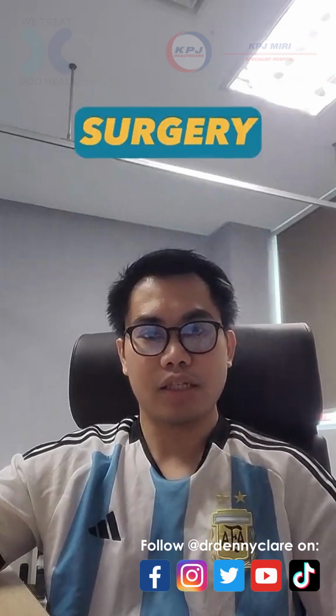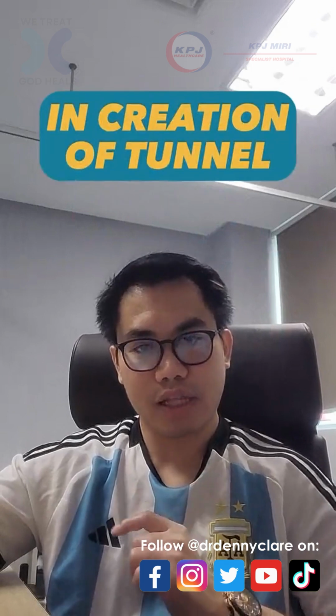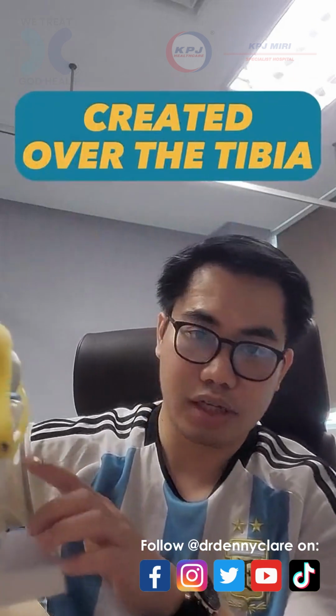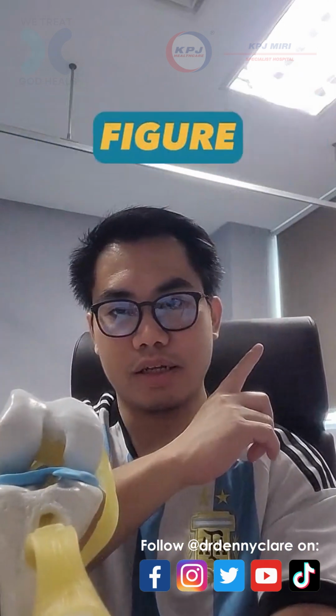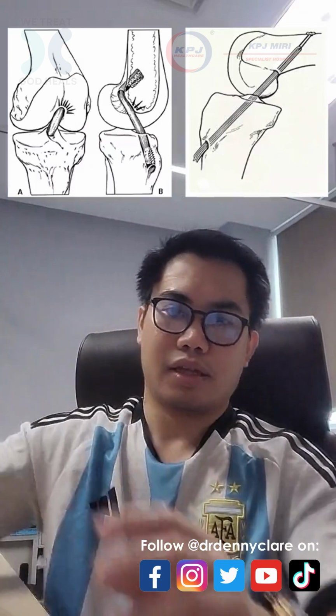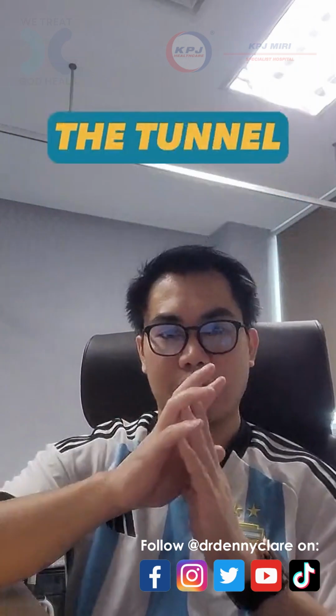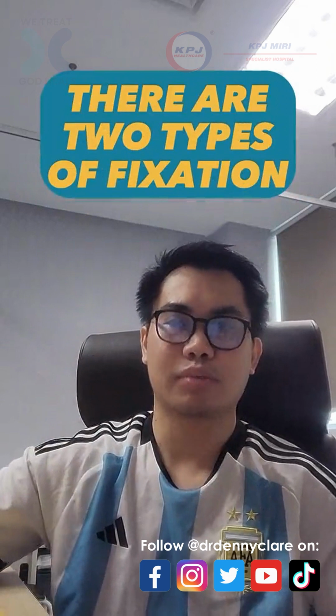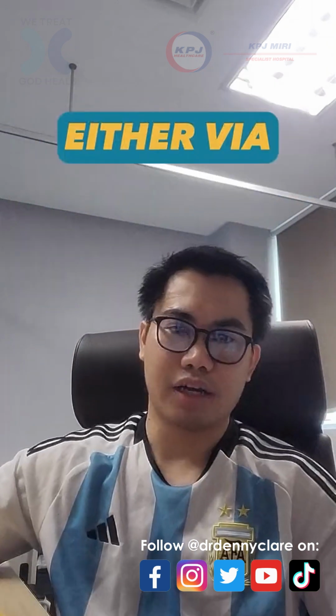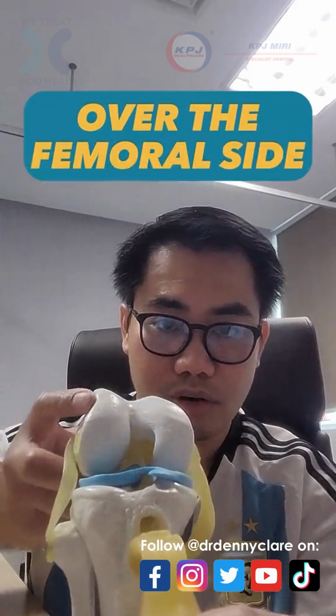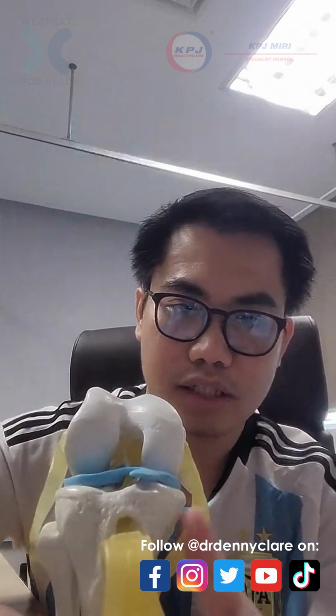Okay. ACL surgery involves the creation of a tunnel. There will be a tunnel created over the tibia and also over the femur, as illustrated by the figure. The ligament will be passed through the tunnel and then fixed. There are two types of fixation, either via an endobutton over the femoral side and an endobutton over the tibial side.